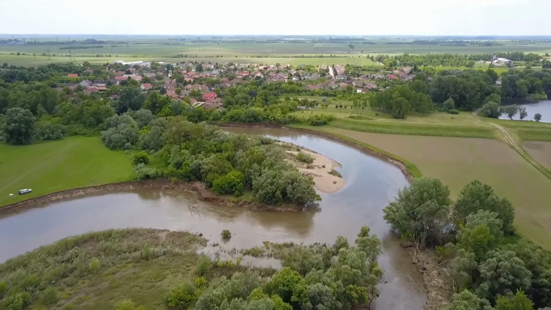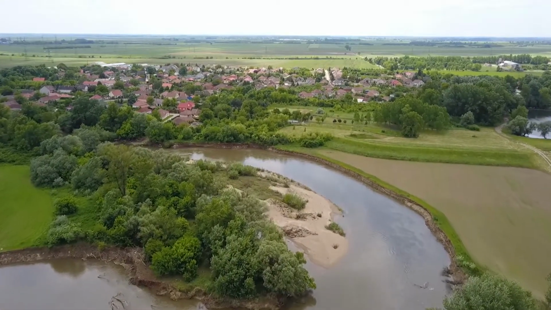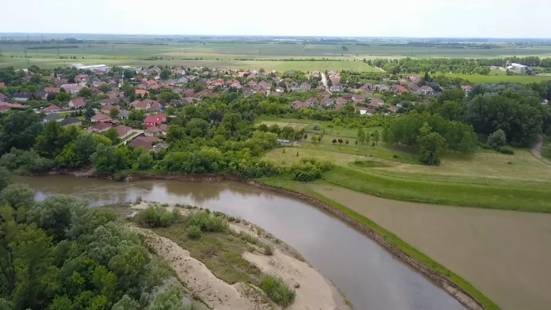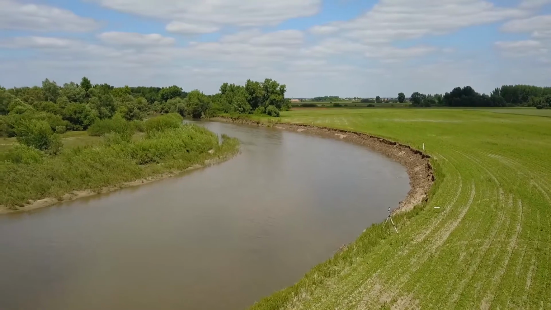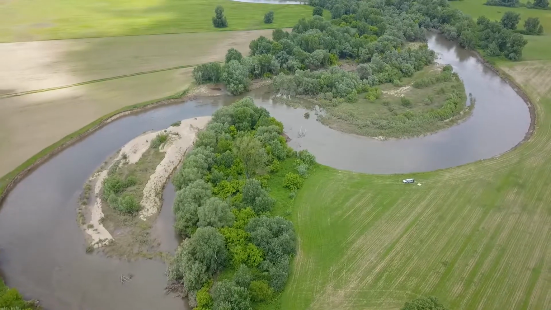In terms of changes, we would like to understand the complexity and the driving factors when we are focusing on the negative issues, and also to understand the larger systems in rivers.